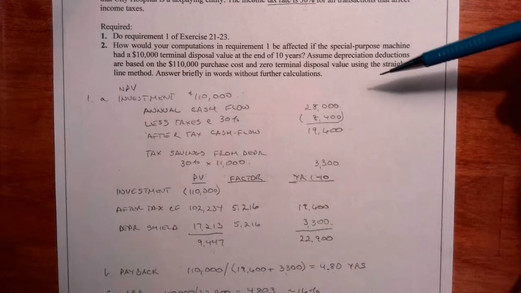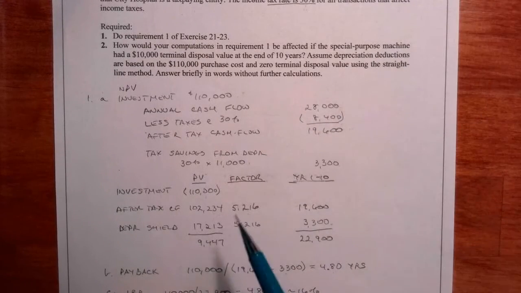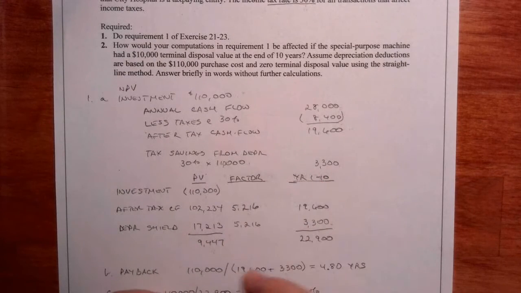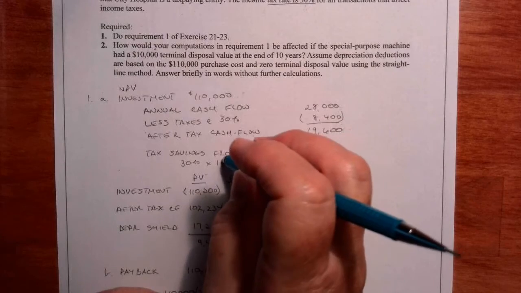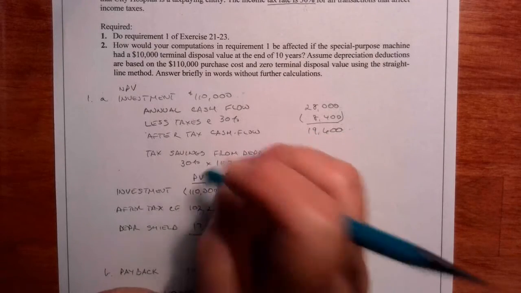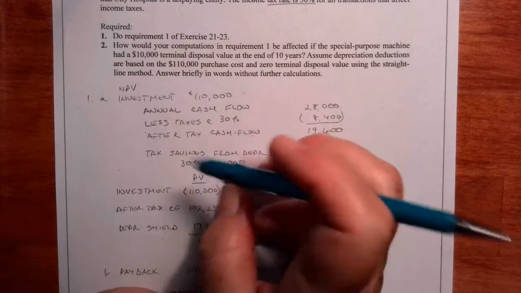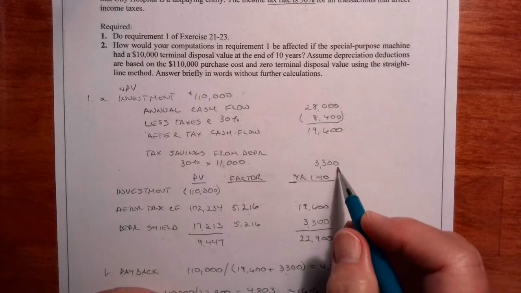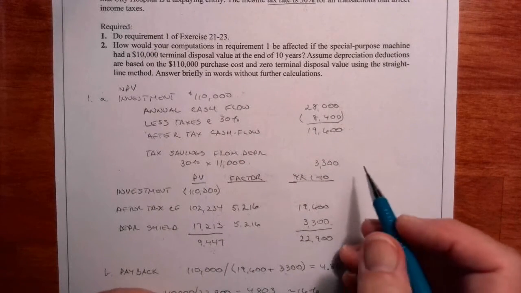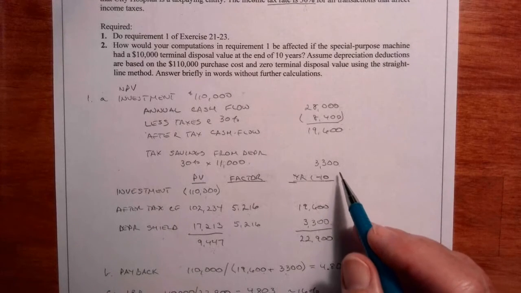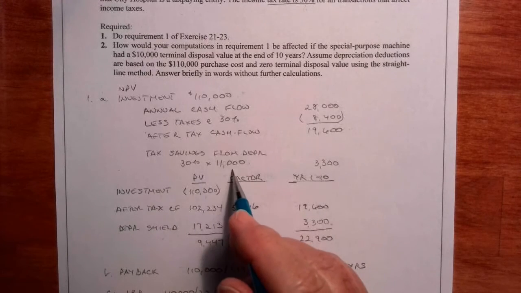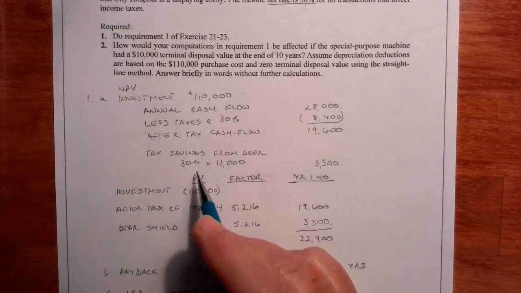Then we take the $110,000 that we've invested in this asset, divided by 10 years, which gives us $11,000 in depreciation per year. That depreciation times 30% is $3,300. So we might have an expense here of $3,300, but it's a tax shield that reduces our expenses by the amount of the depreciation times the rate.